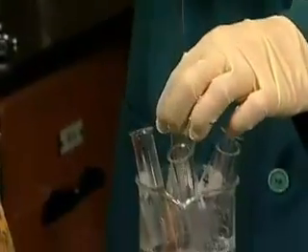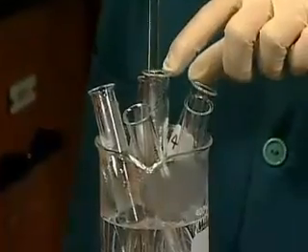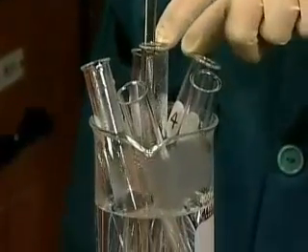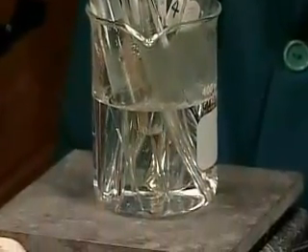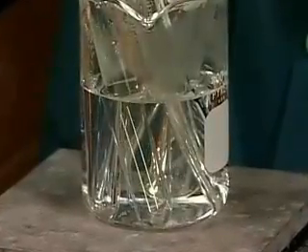Using a warmed and rinsed pipette, exactly 20 milliliters of the hot saturated solution are transferred into each of 6 test tubes. What assumption is being made about the amount of dissolved solute in each test tube?